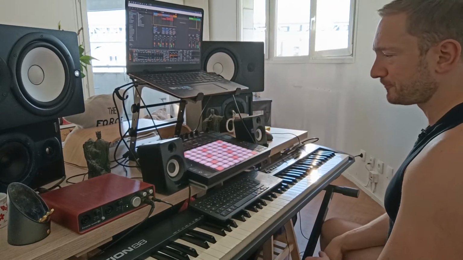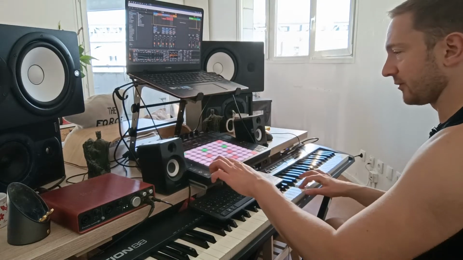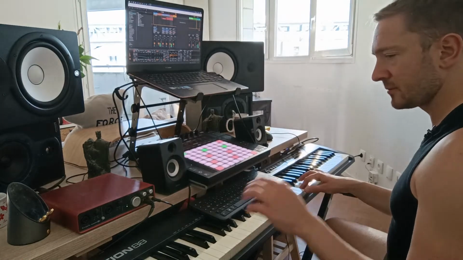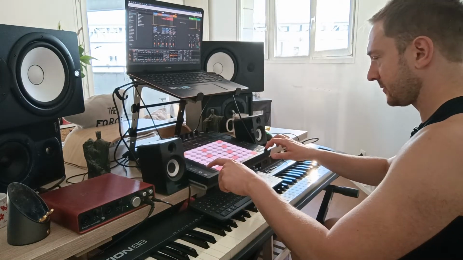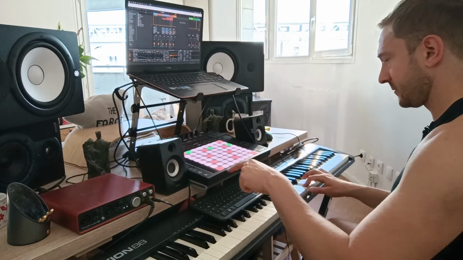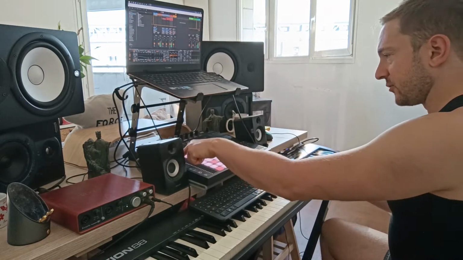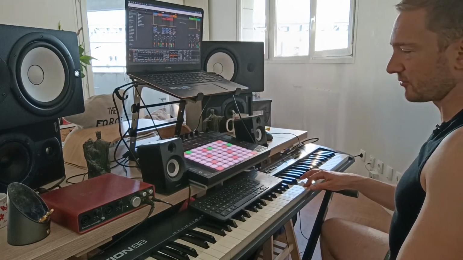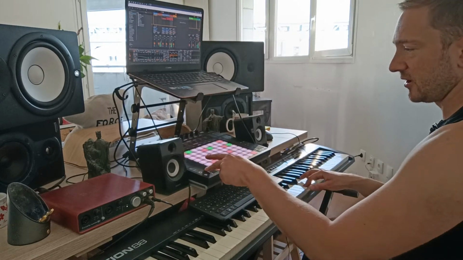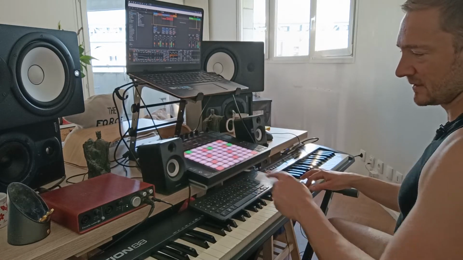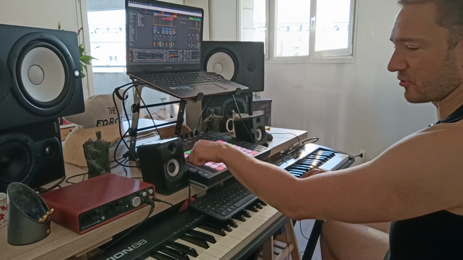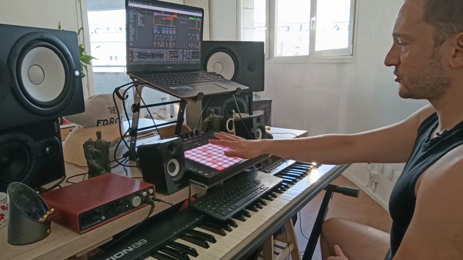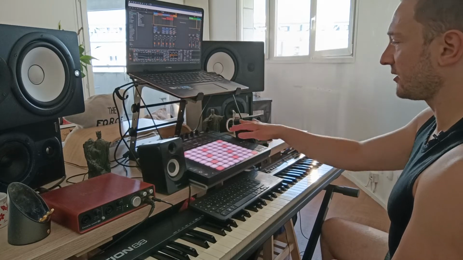So it's very cool, and you can also modulate the pitch or the modulation. It's a bigger course, it's more precise maybe, so it depends on the choice. The Push 2 is very reactive and has MPE control.